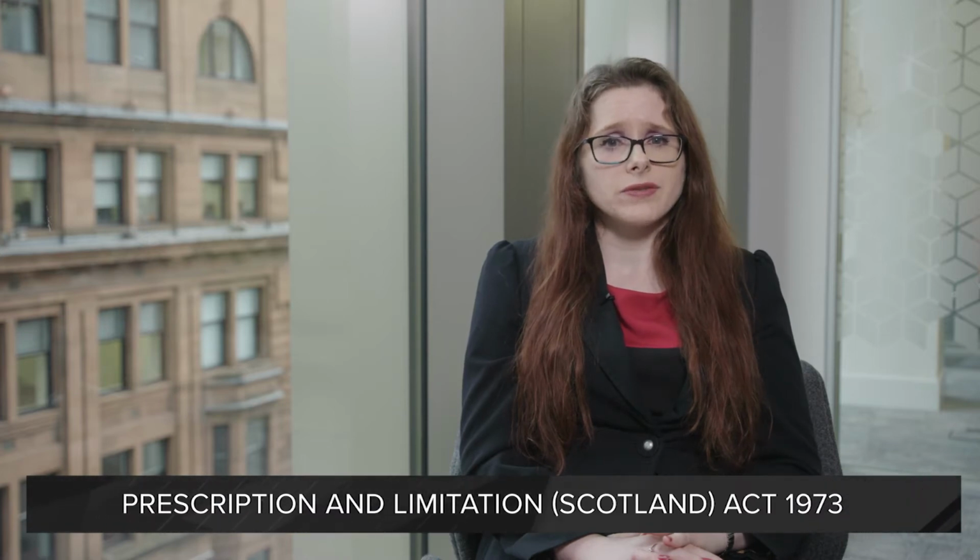The rules of time bar are of pivotal importance to practitioners and also to clients in any jurisdiction. The law of time bar, or prescription and limitation, as we call it in Scotland, is regulated by the Prescription and Limitation (Scotland) Act 1973, and this Act applies to all claims where the underlying obligation is governed by Scots law. A new Act has recently been introduced called the Prescription (Scotland) Act 2018, and it obtained royal assent on the 18th of December 2018.